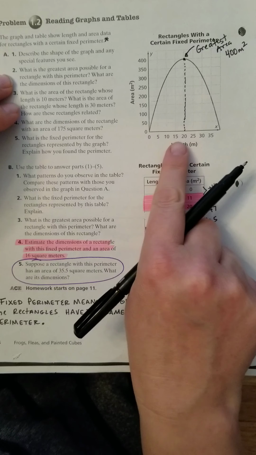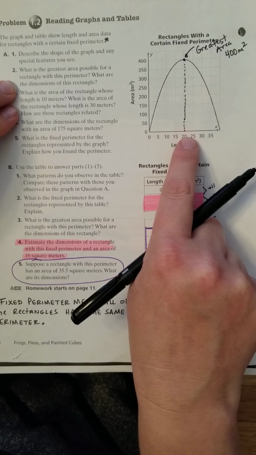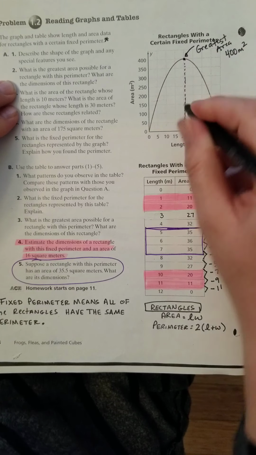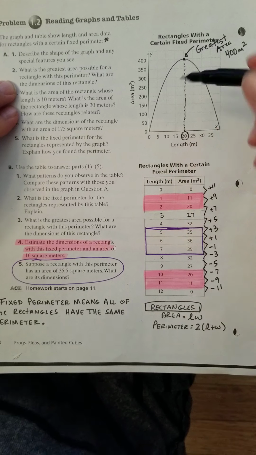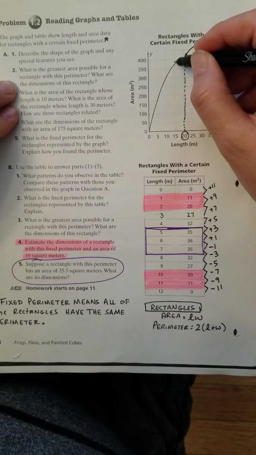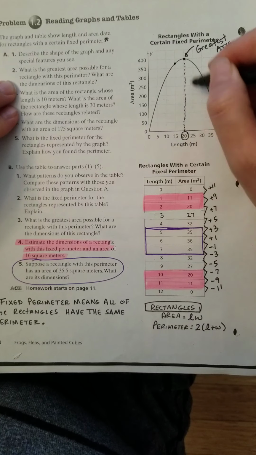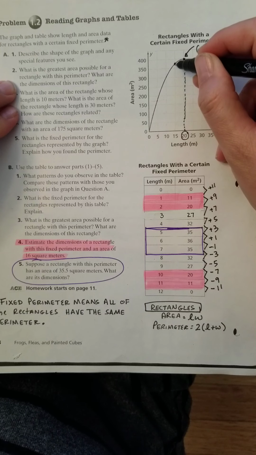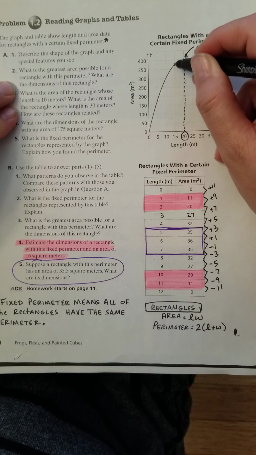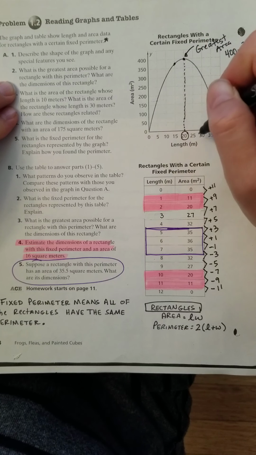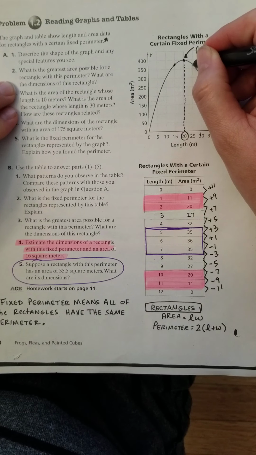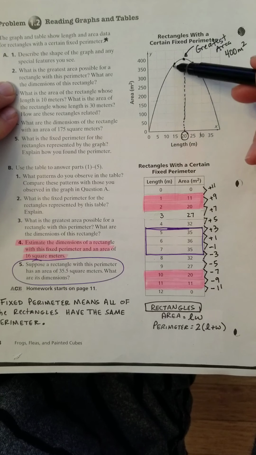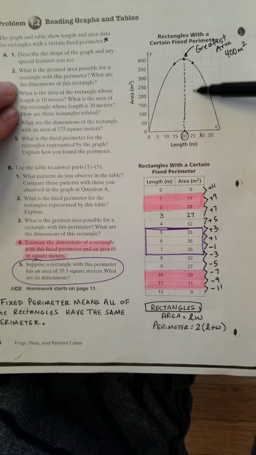If I follow this down, this would be my maximum point. I know that the dimensions of this rectangle, I only have one length here, right? If I look at any other of these amounts, we can see, because we have symmetry happening, if I was at a length of 15, I'd be at about 375 square meters, and 15 would then line up with 25.